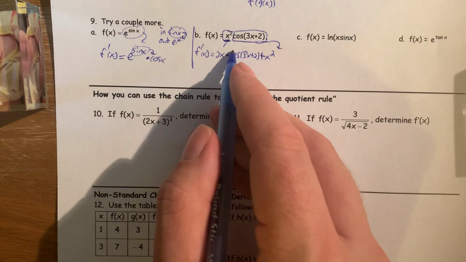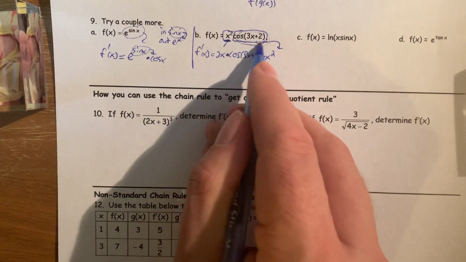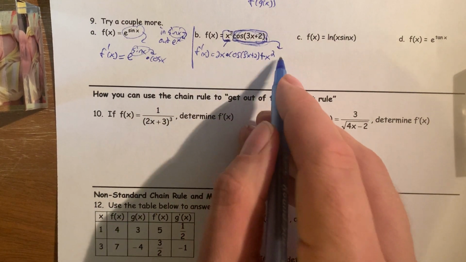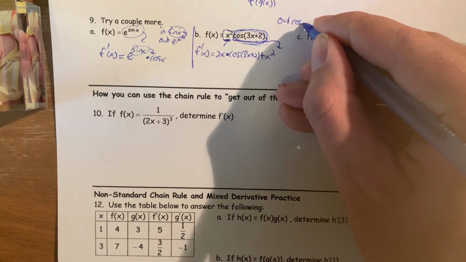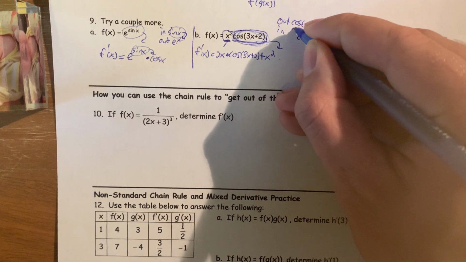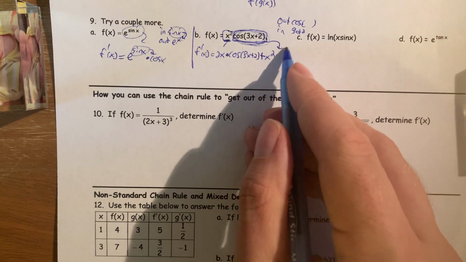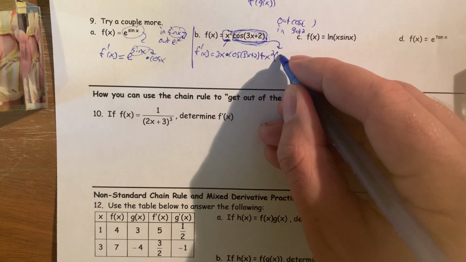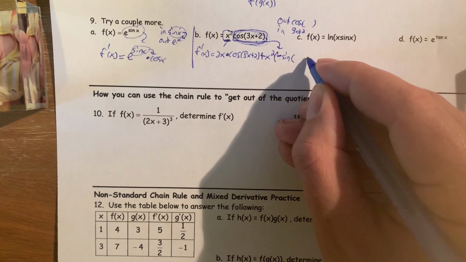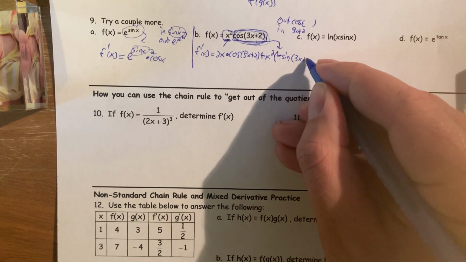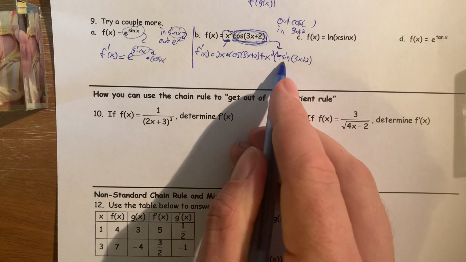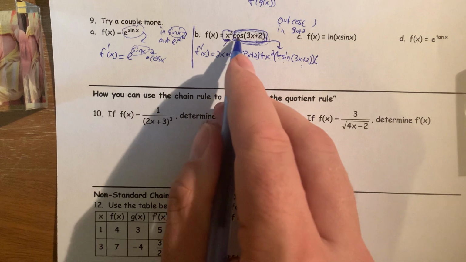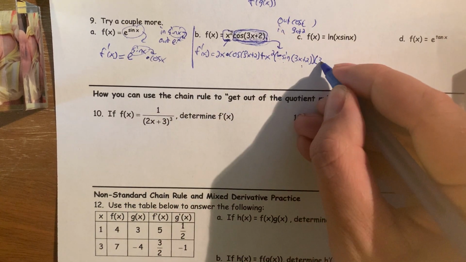Now this is where the chain rule comes in. When we do the derivative of this one, this is a composite function. There is an outside function and an inside function. The outside function is cosine of x, and the inside function is 3x plus 2. So the derivative of this is going to be the derivative of cosine, which is negative sine, but with the inside function still plugged in. So negative sine with 3x plus 2 still inside of it, times the derivative of the inside function, which is 3.